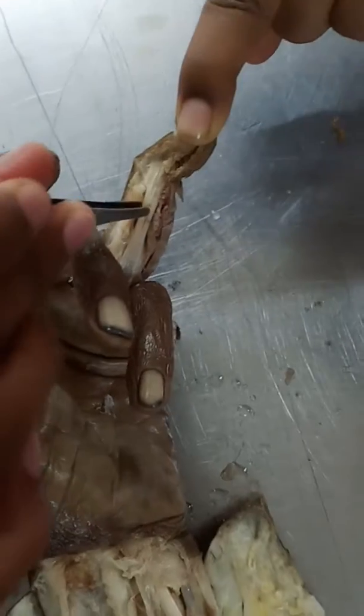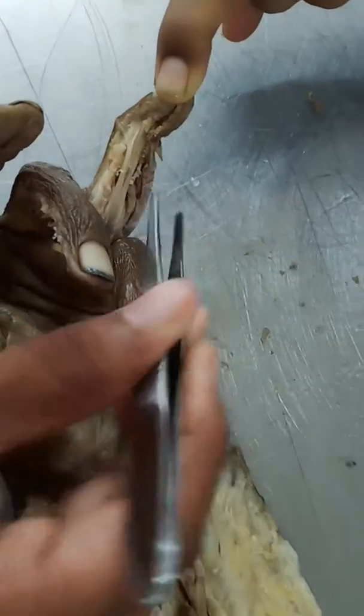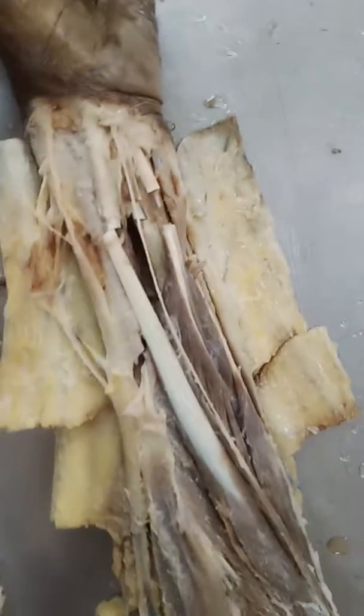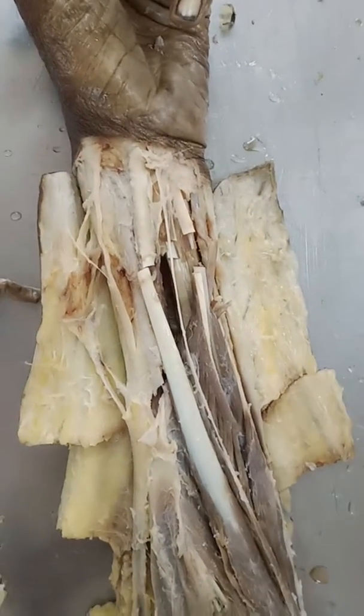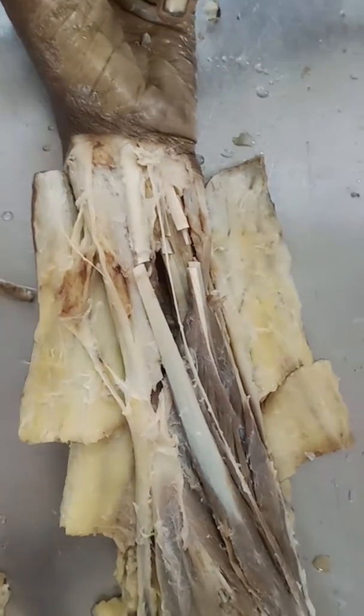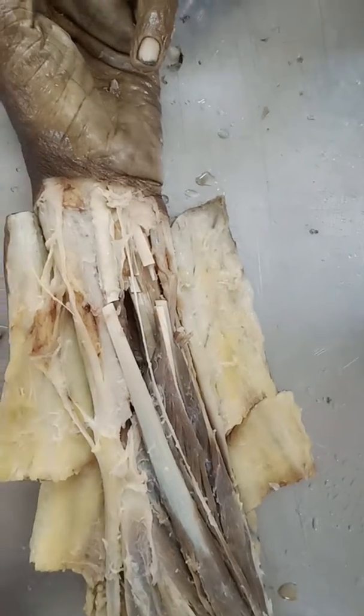the fifth digits. Nerve supply: median nerve. Actions: flexes the middle phalanx of the fingers and assists in flexing the proximal phalanx and the wrist joint.